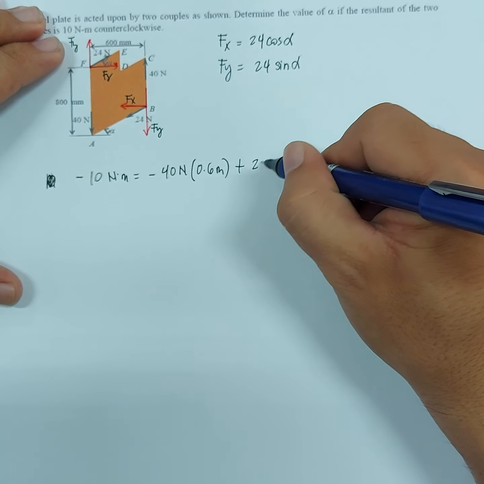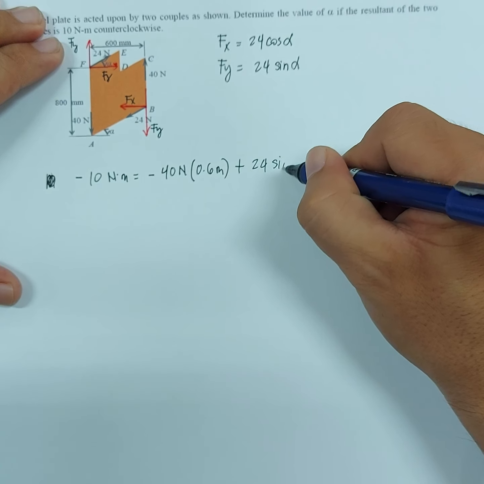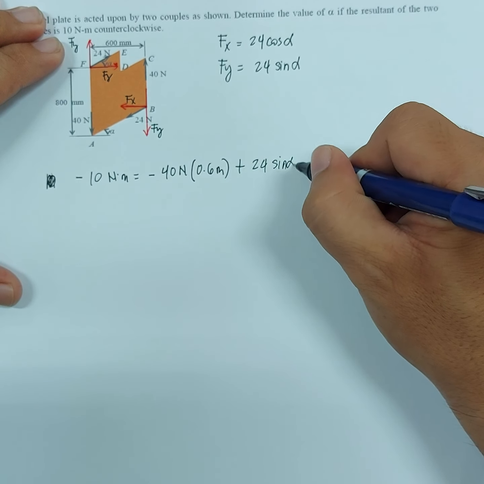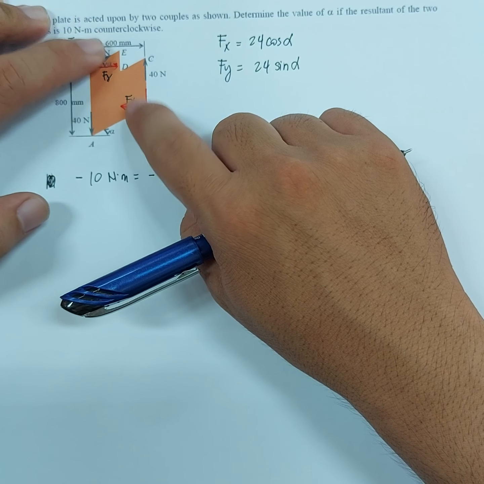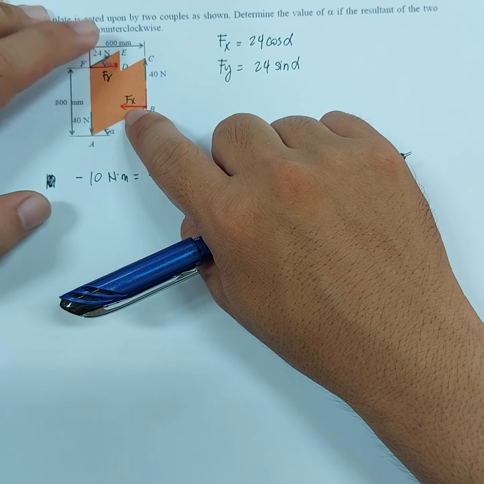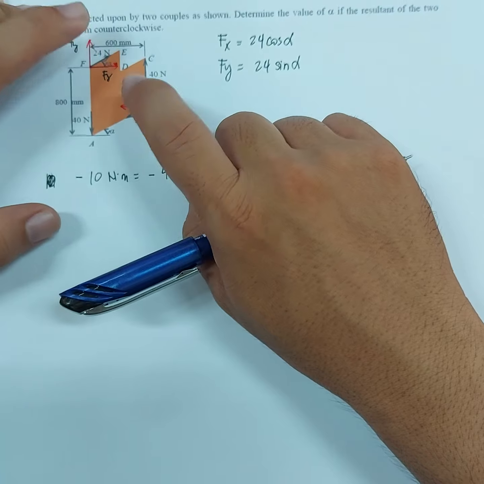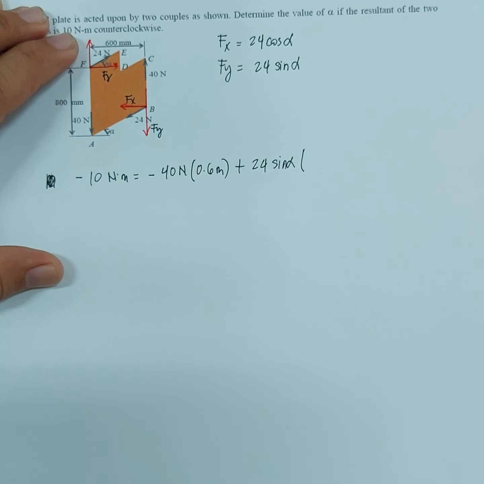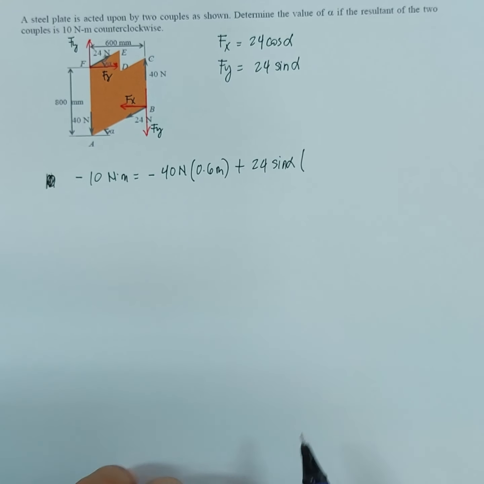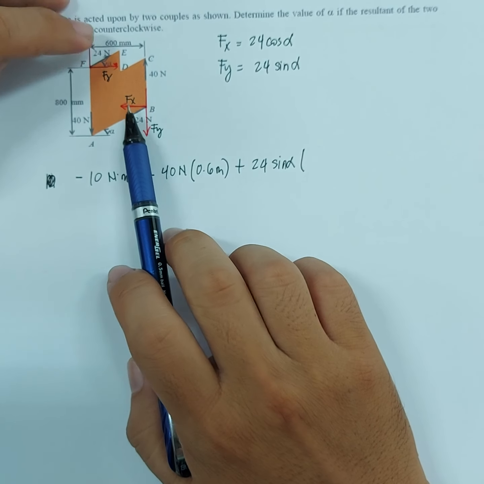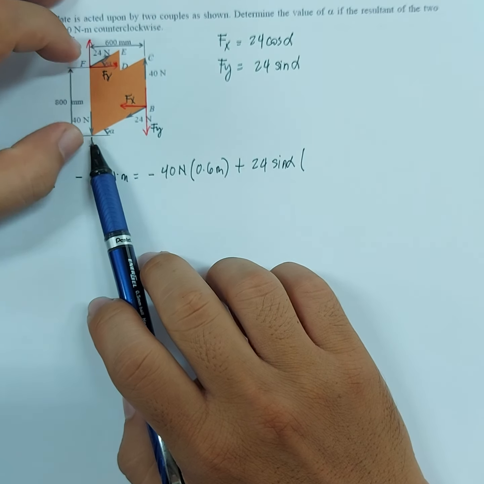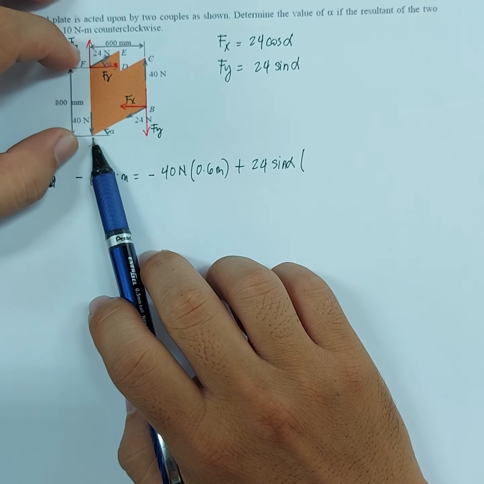So, that is plus 24 cosine alpha times yung distance between yung Fx natin. Anong distance yan? So, ano yung distance between yung couple natin na Fx? So, 800 dito.